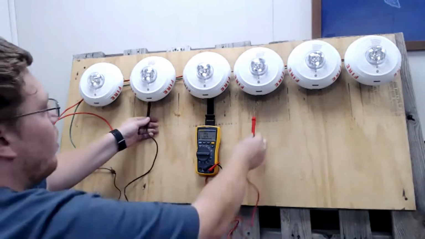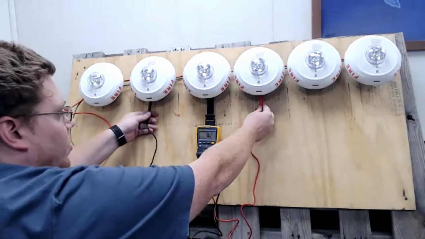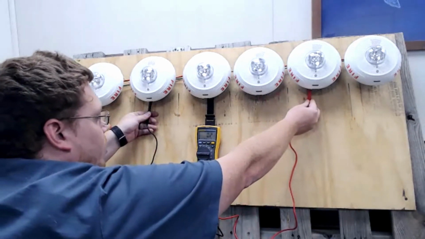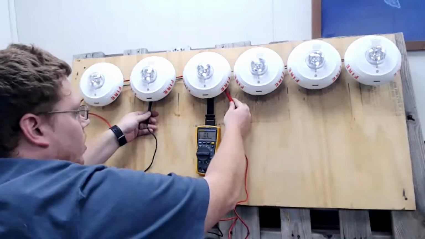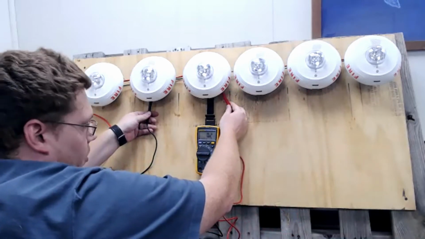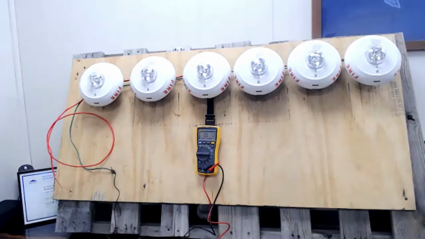And I can do that with any boxes, any combination: 0.2, 0.2 ohms right here. Also 0.2 ohms, 0.1 ohms. So all of them are connected, and that's simulating our earth ground for today.